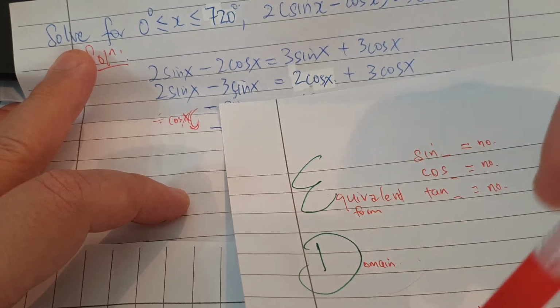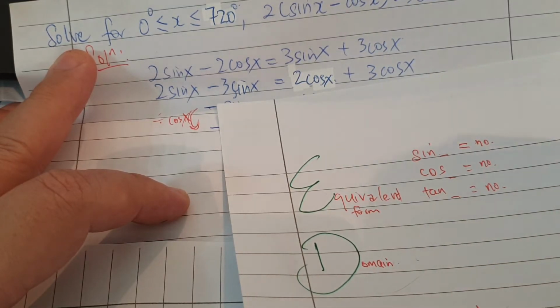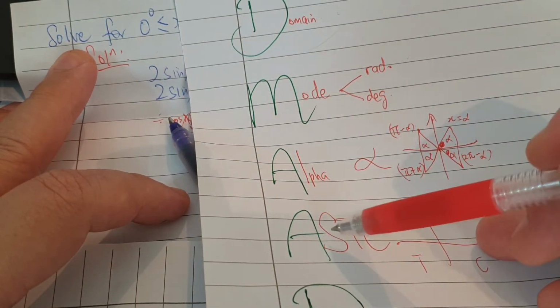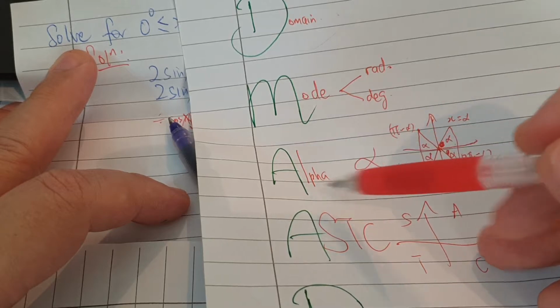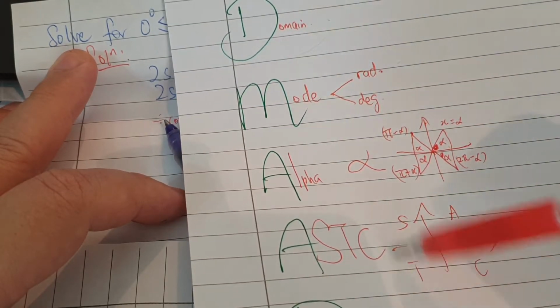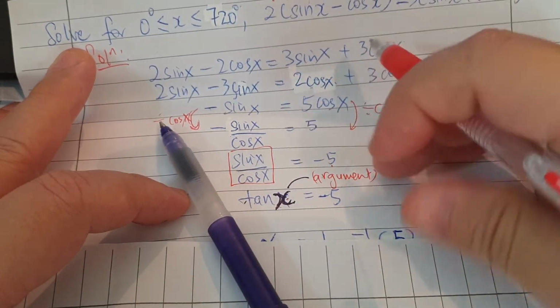Okay, next is A. The first A is the L, then the second A is the S, right? So you do the alpha first, which is the acute angle. Alright, then after that you determine which quadrant it is in. Okay, that's what we are going to do now.